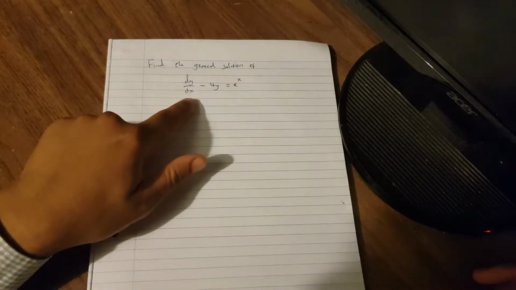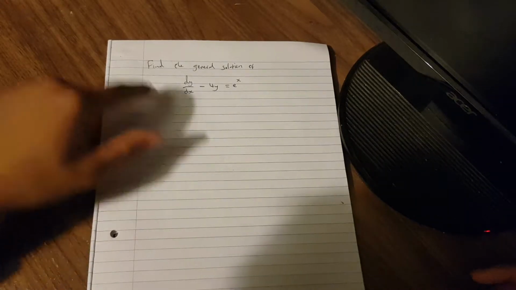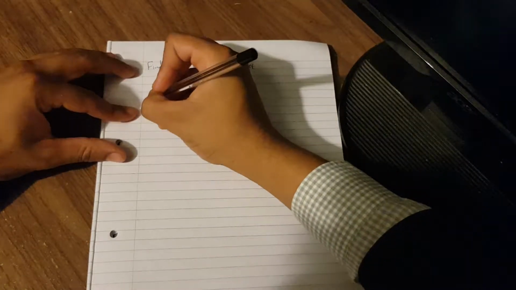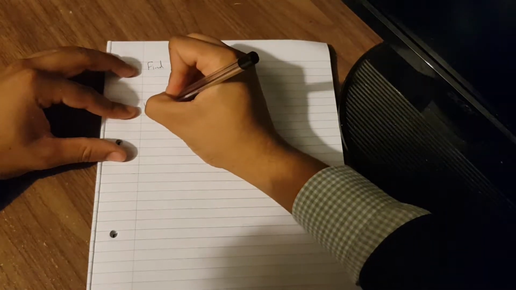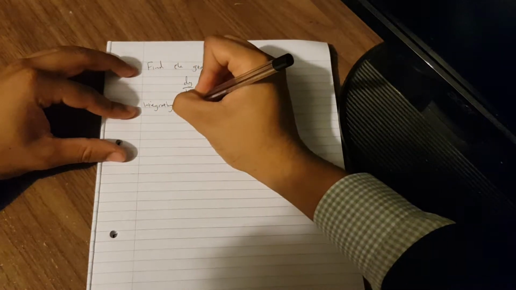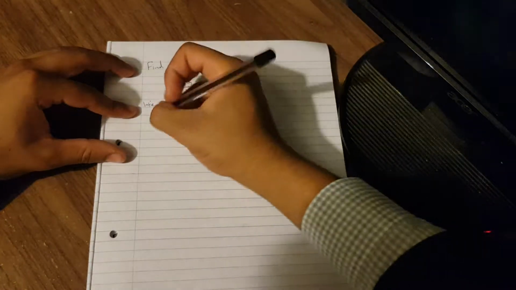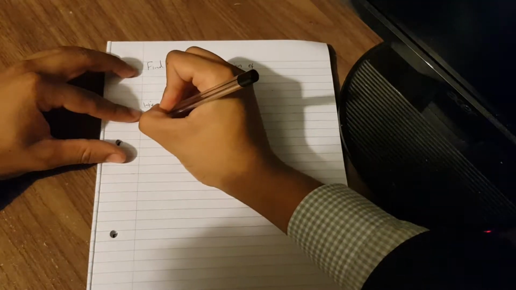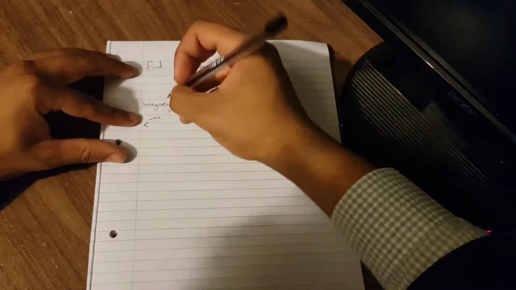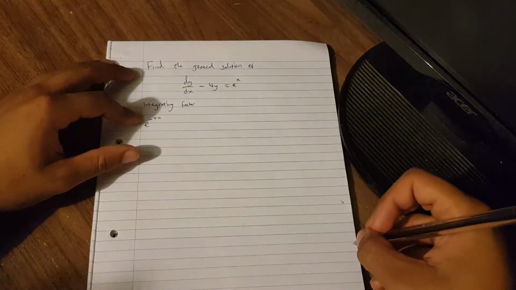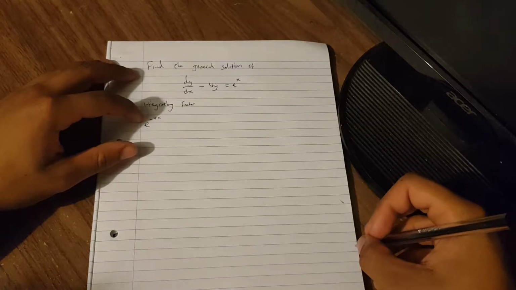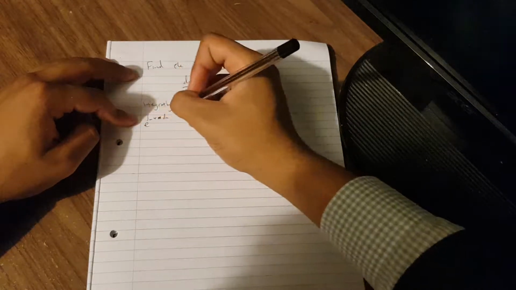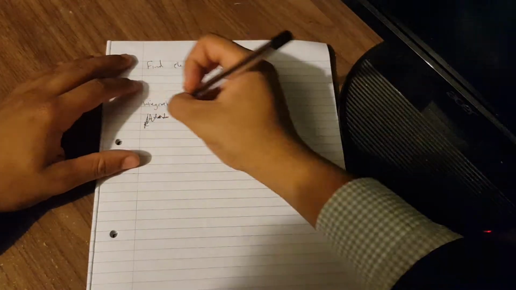The equation here, to find the integrating factor. Sorry, let me start again.